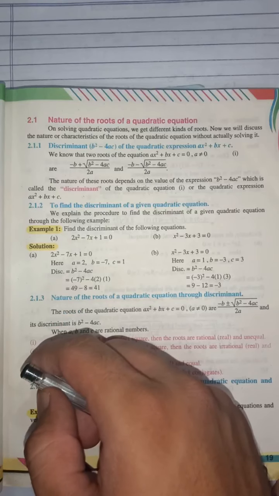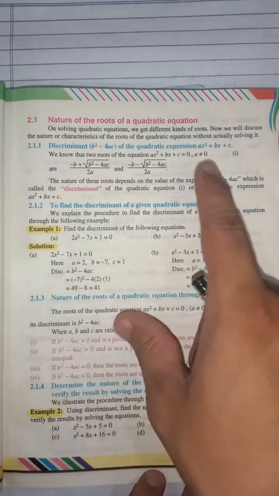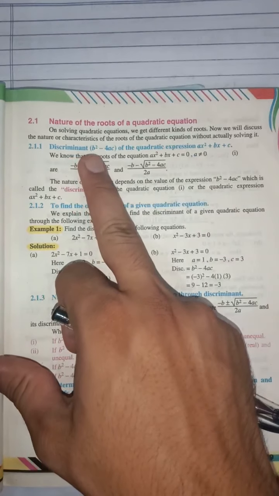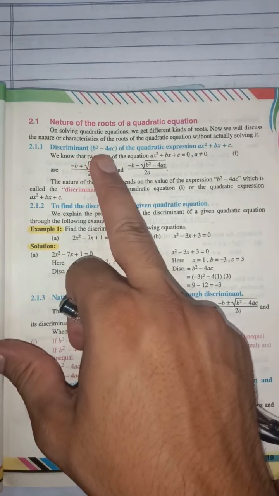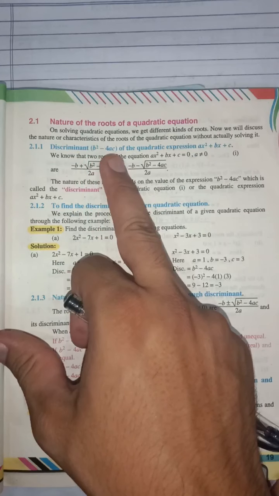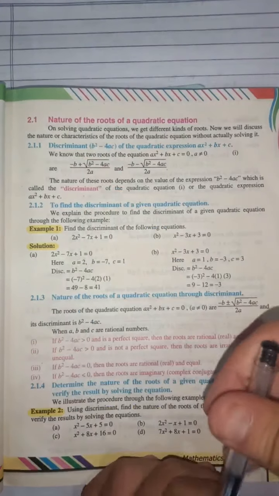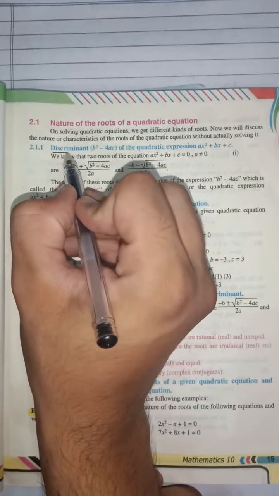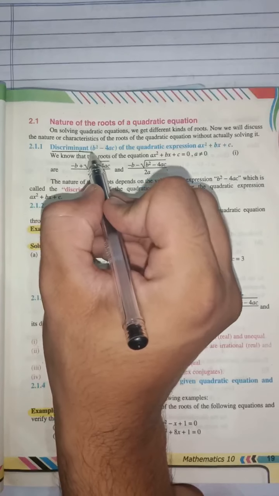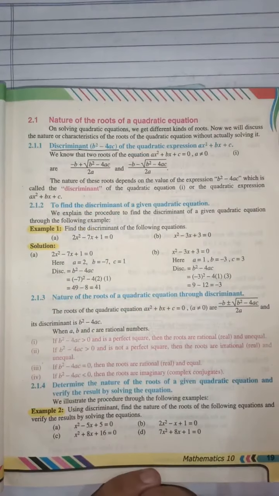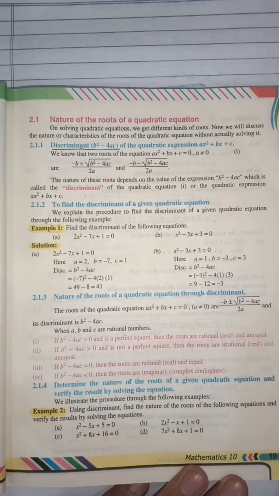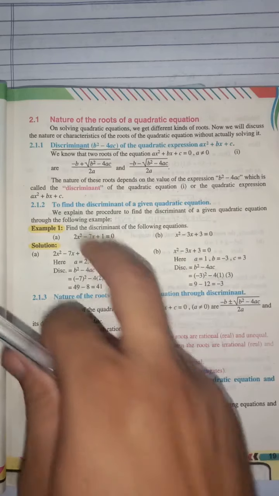Discriminant b square minus 4ac of the quadratic equation. It is the standard form ax square plus bx plus c, and the formula of discriminant is b square minus 4ac. Students, remember this formula: discriminant b square minus 4ac. What is discriminant? Discriminant is equal to b square minus 4ac, and it is used to find the nature of the root. Either the roots are rational, irrational, they are equal or unequal. These things we will discuss.